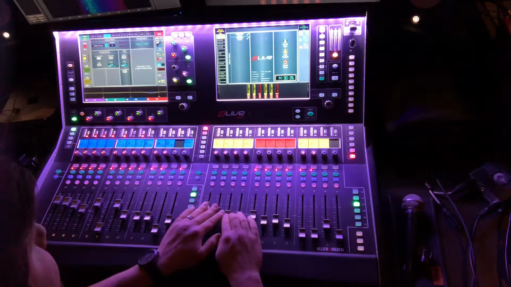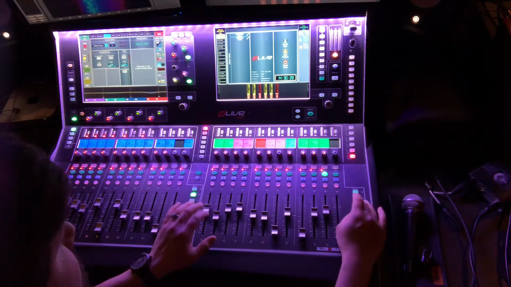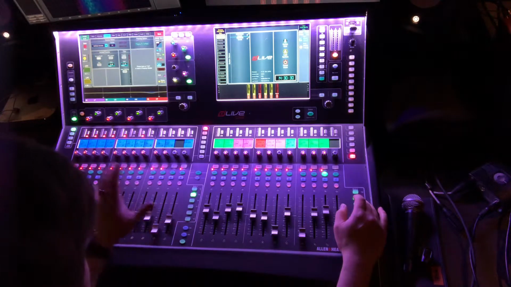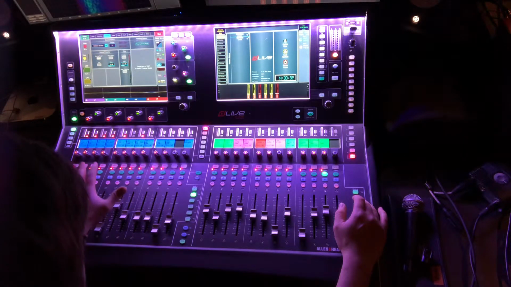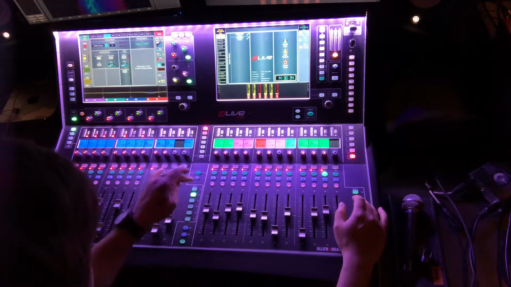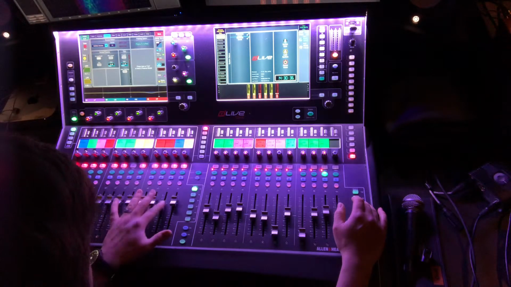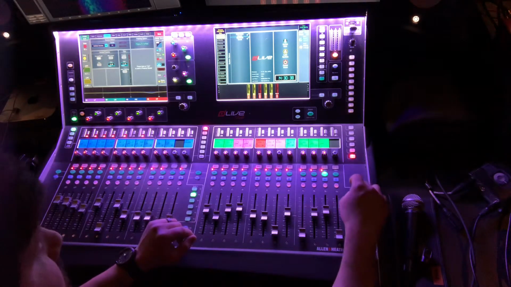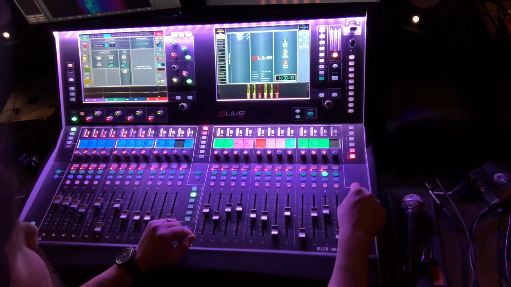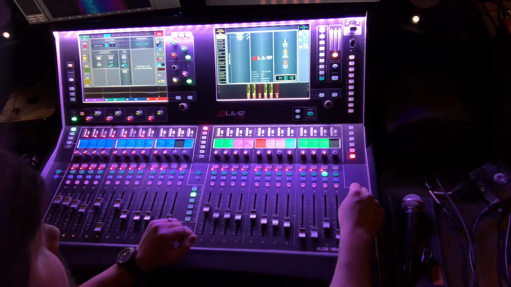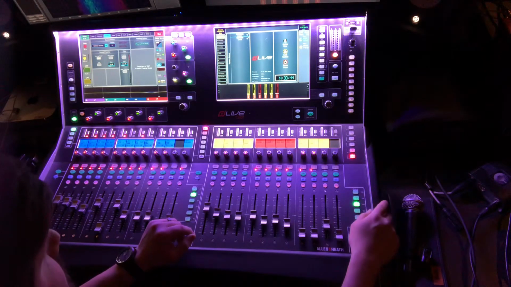So yeah, this is how I mix worship. Usually layer B, I usually keep layer B on the left bank, or I might flip to layer A for all my DCAs, and then I usually flip between layer B and C on my right bank to get between band on B and vocals on C.